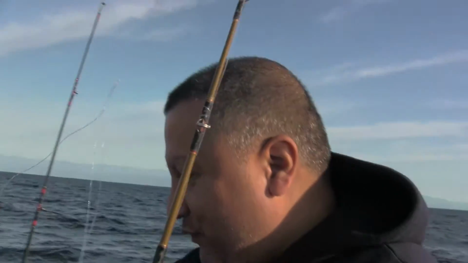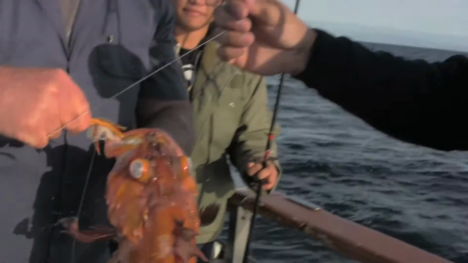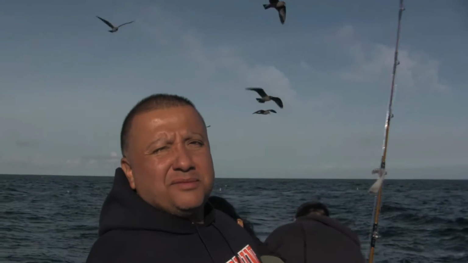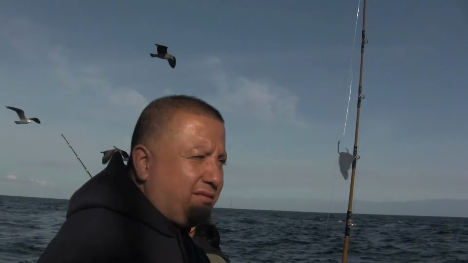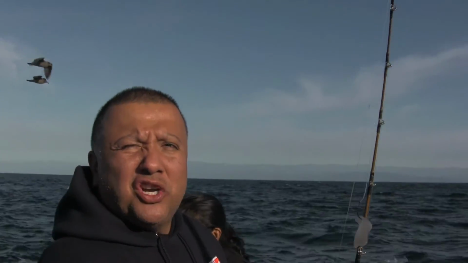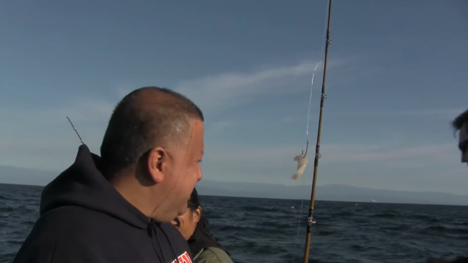First time catching a fish on a boat? Yep. Thank you, sir. Number 10. Okay, 10. How's your experience been so far? Oh, it's awesome. Everybody should come out, especially if you live nearby. No excuse, man. I should have done this years ago.